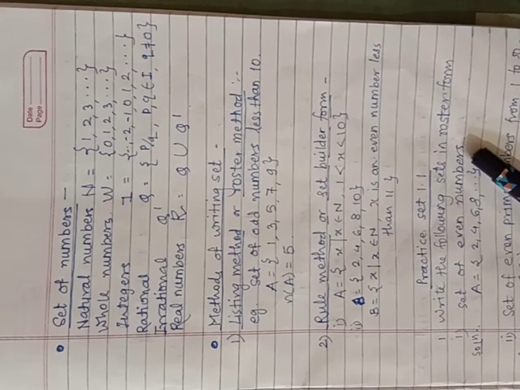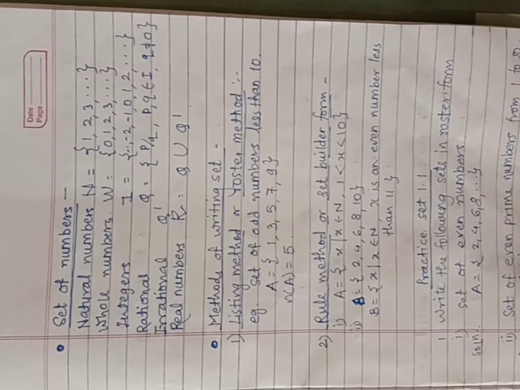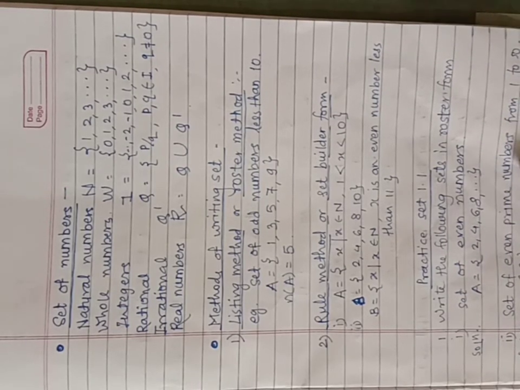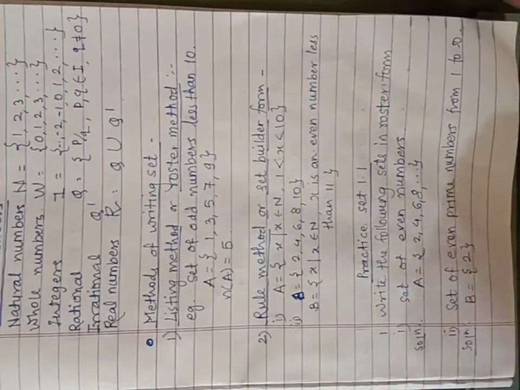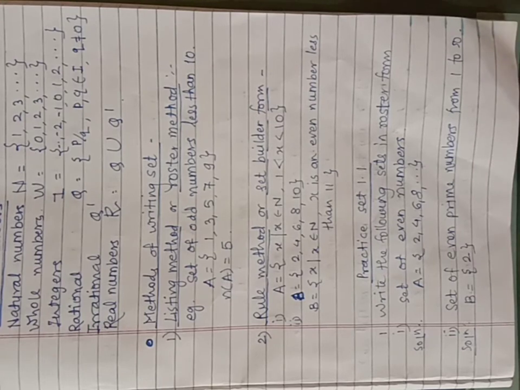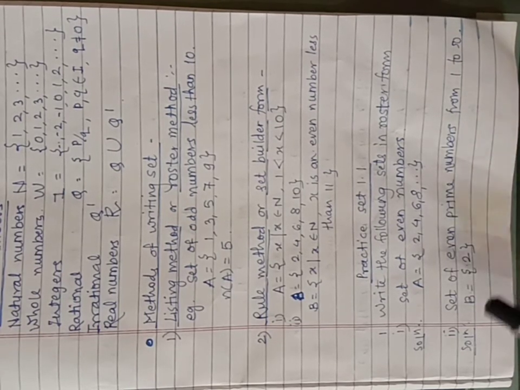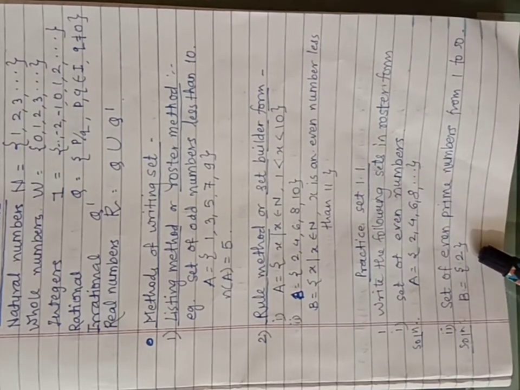Now we know that even number means 2, 4, 6, 8 and so on. Second example, set of even prime numbers from 1 to 50. Now we know that prime numbers start from 2, 3, 5, 7, 11. These are prime numbers. But we have to take only even. So there is only one even prime number, that is 2.